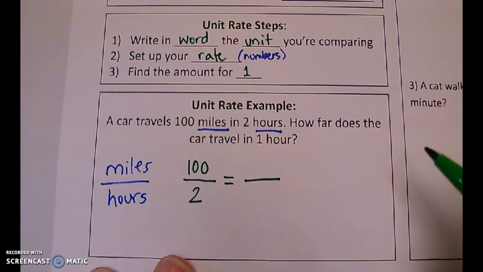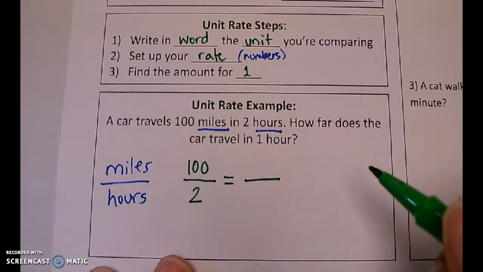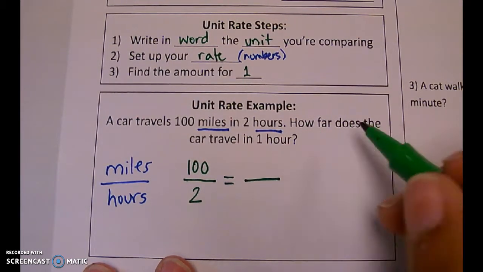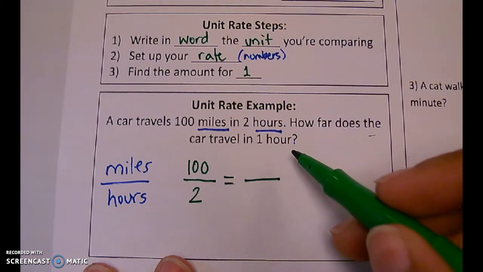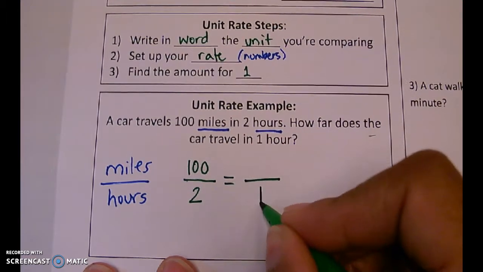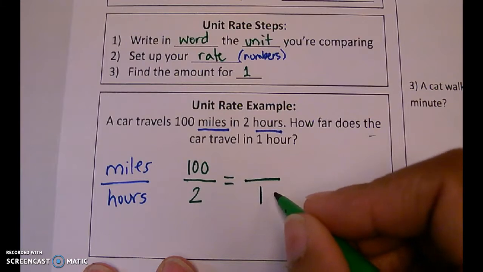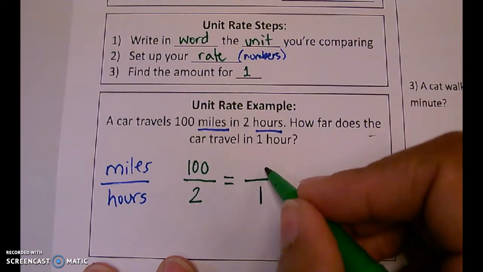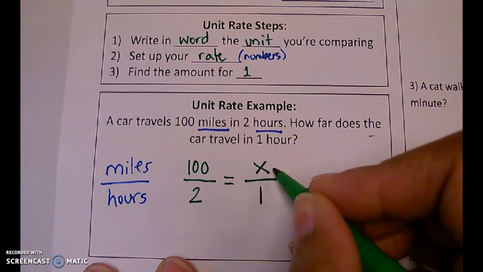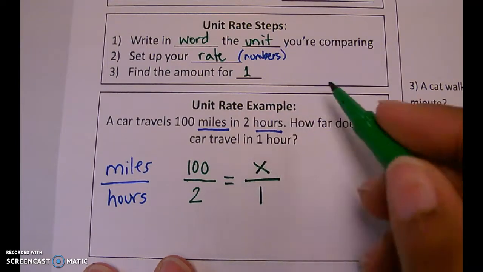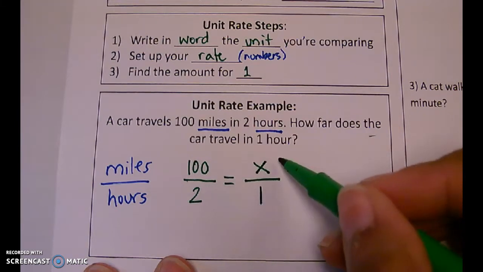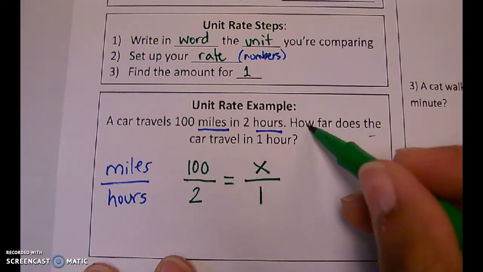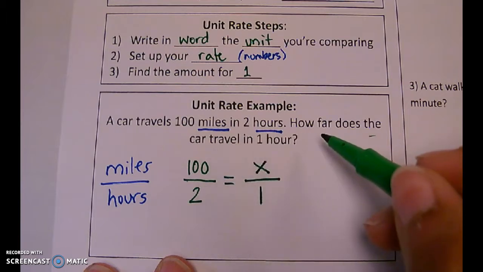I'm going to write an equal sign and draw another fraction symbol. So the question asked me how far can the car travel in 1 hour. So I already know how many hours I'm trying to figure out. But I don't know how far it travels, so I'm going to represent that unknown number by using the variable x. Okay? So now I have 100 over 2 equals x over 1 because I'm trying to figure out how far the car travels in 1 hour.